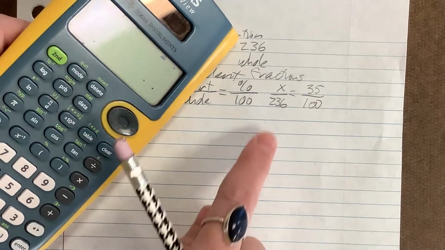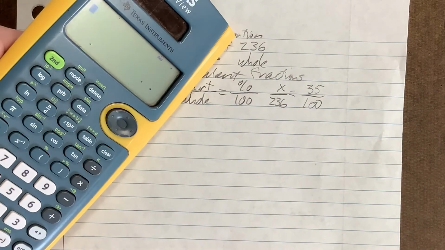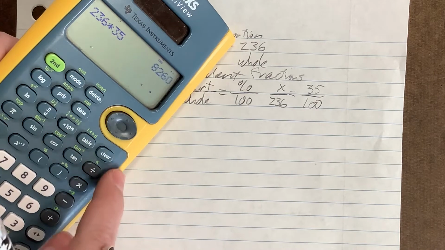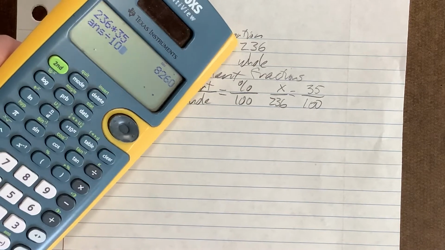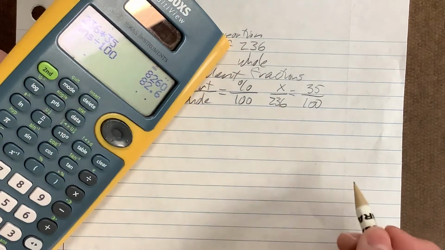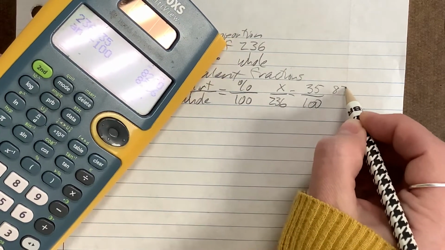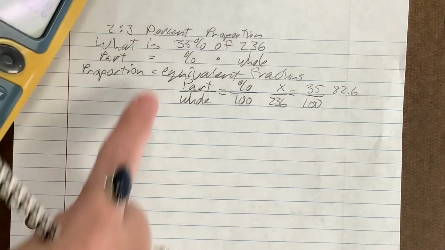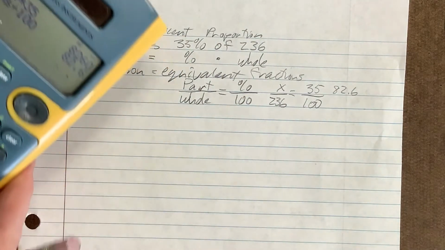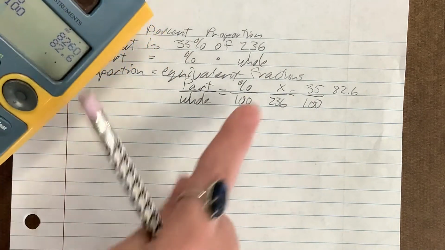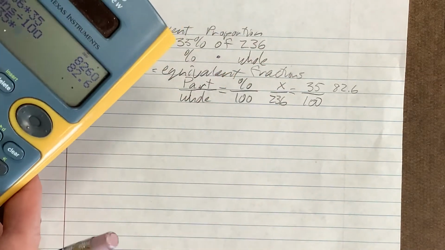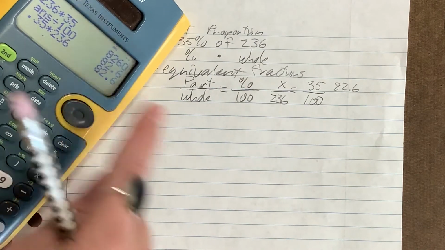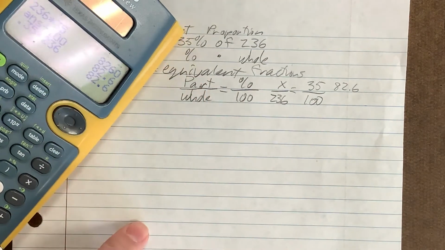Those are big numbers to cross multiply, so I'm going to use the calculator here. So 236 times 35 equals that, divided by 100, gets us 82.6. That would be our part. Now, if we do this the way we did it originally, that means we would change the 35 to a decimal, so 0.35 times the 236, and we should get the same thing, okay? So that's solving for the part.